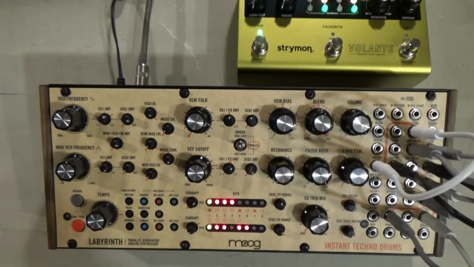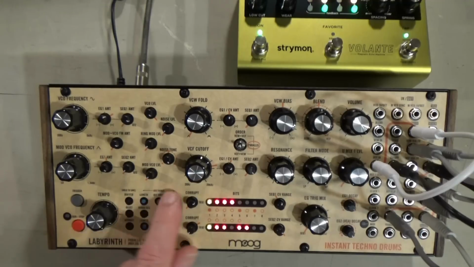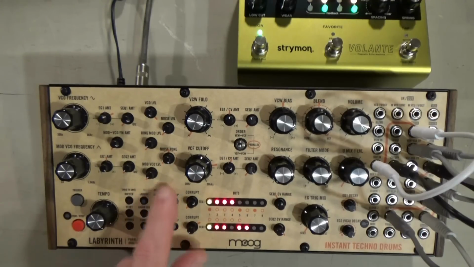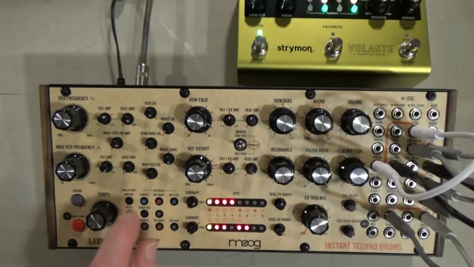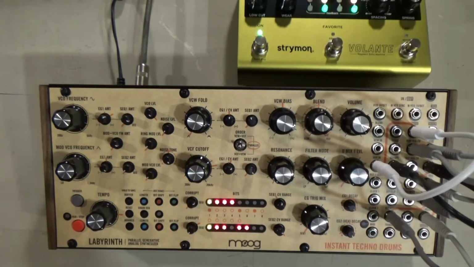I'll keep exploring and start pushing these little buttons here, see what they do, and maybe I'll make me up another video in the next few days and expand on its abilities and see what else I can come up with.